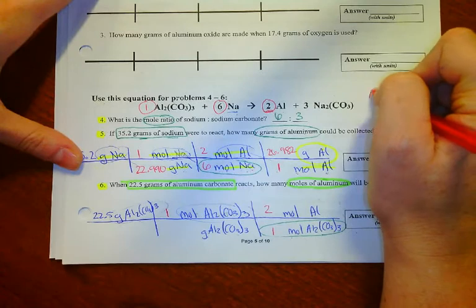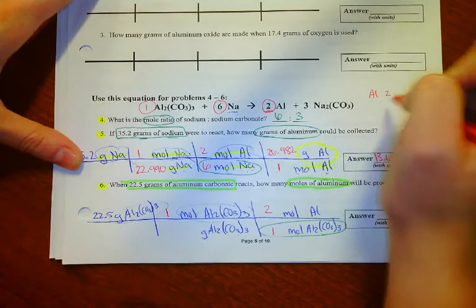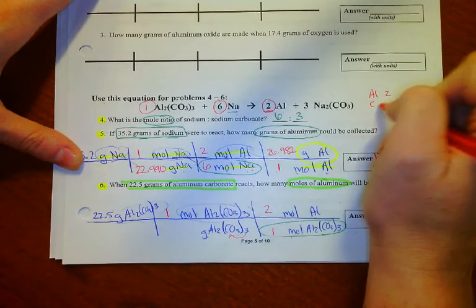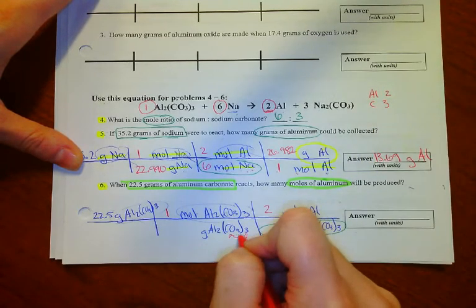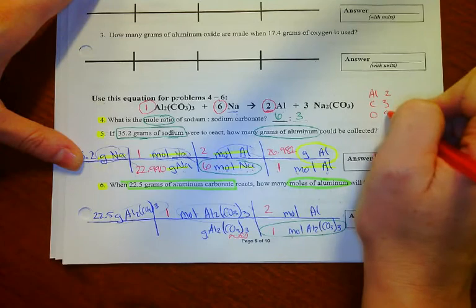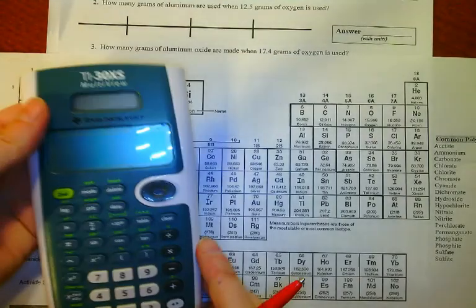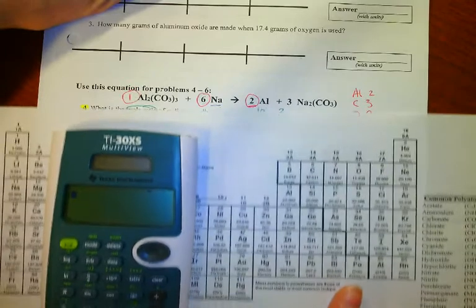So that means I'm going to do my work over here. That means I have 2 aluminums. I have 3 times 1 carbon, so I have 3 carbons, and 3 times 3, so I have 9 oxygens. Okay, so I'm going to add all those up. Yay, it's so fun. Okay, 2 aluminums. Watch me do my math wrong now.